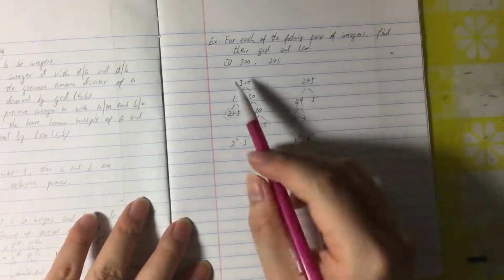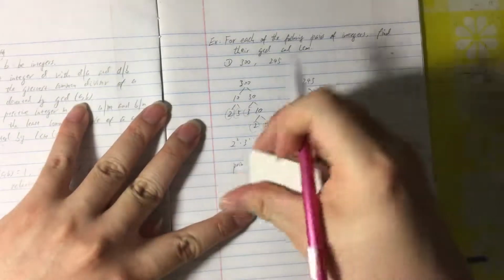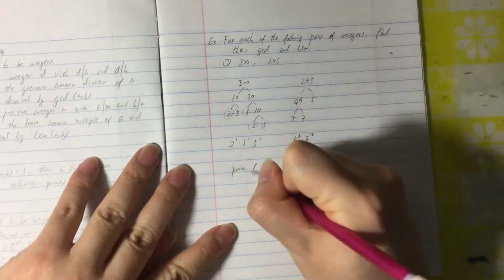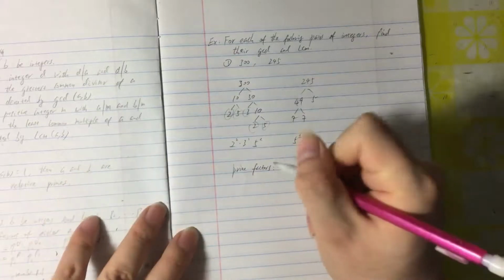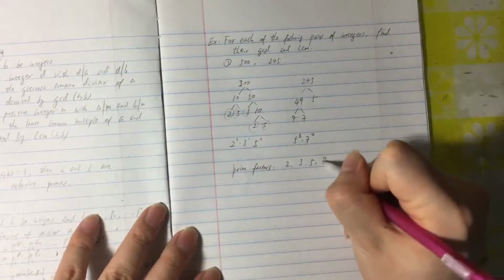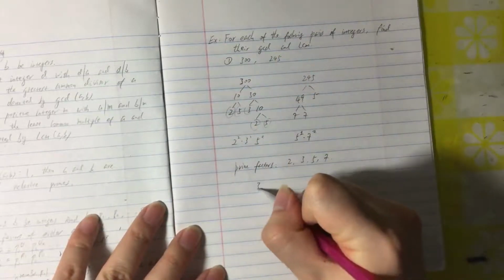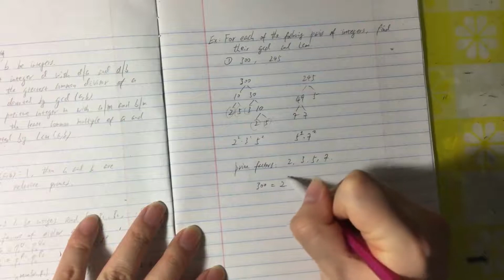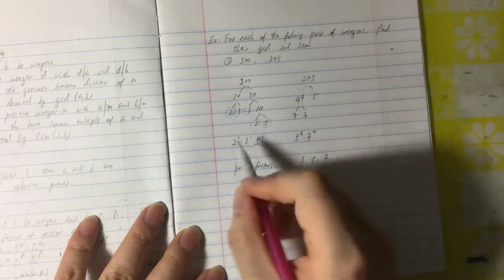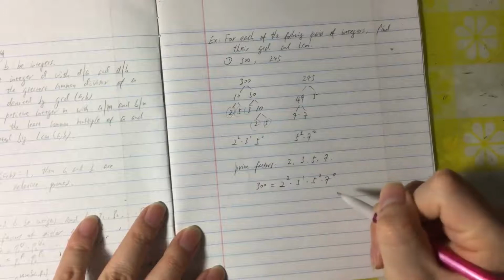So the prime factors of these two numbers are 2, 3, 5, 7. So we write 300 as 2 to the power 2 times 3 to the power 1 times 5 to the power 2. There's no 7 in 300, so we write 7 to the power 0.